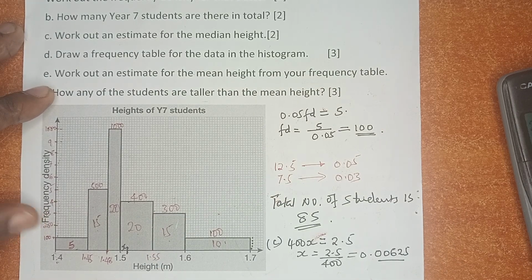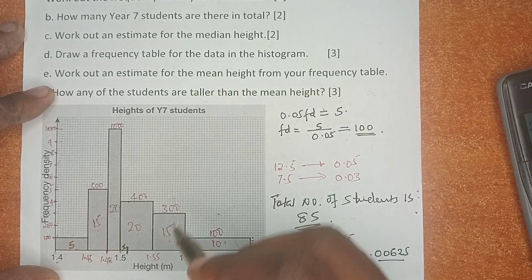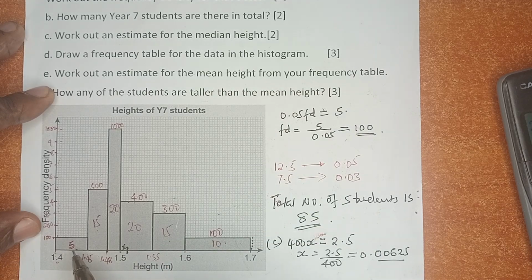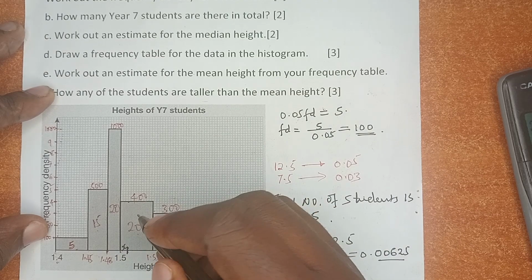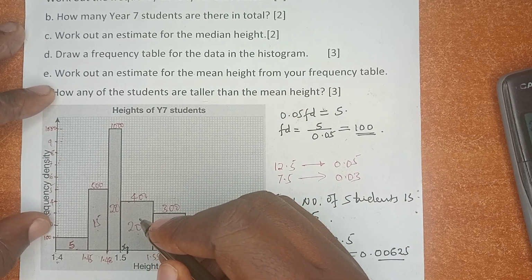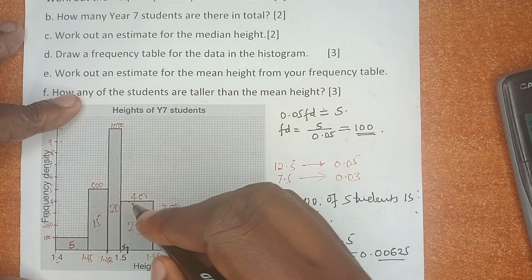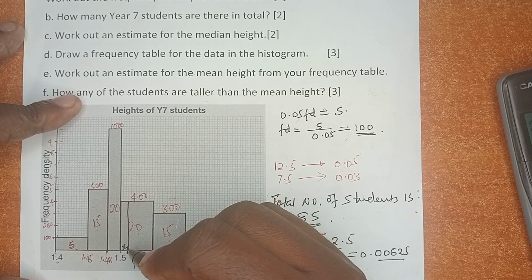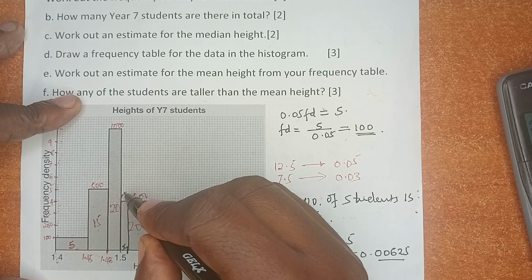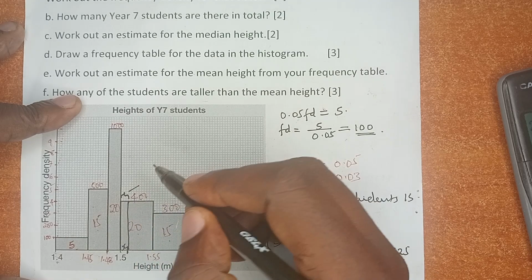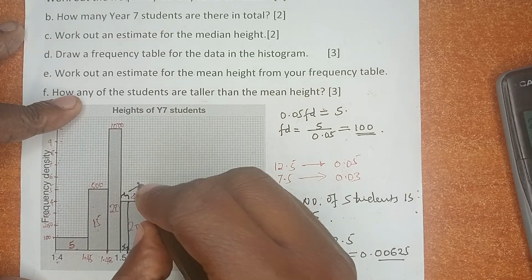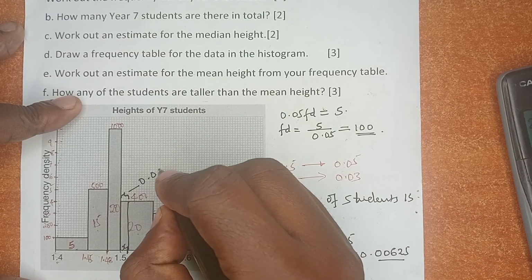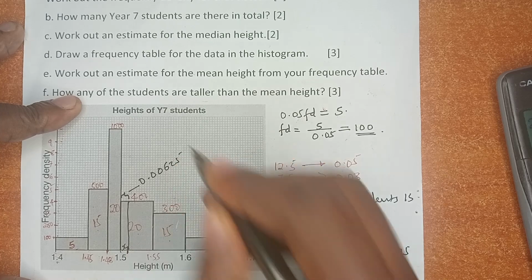We are going to have 15, 20, 40, and 42.5. There'll be a line there, and this height is going to be 0.00625.